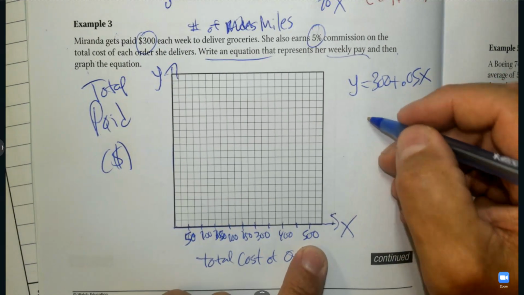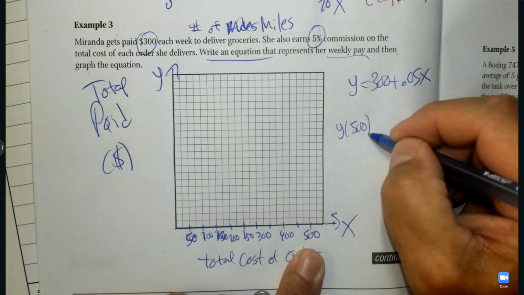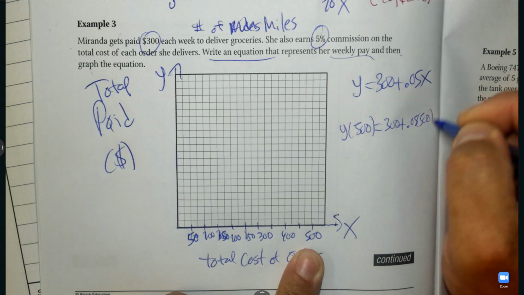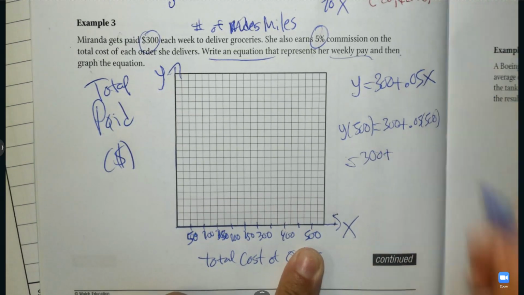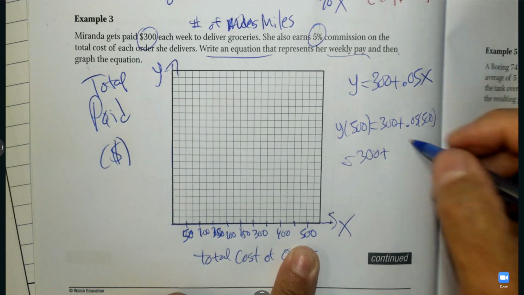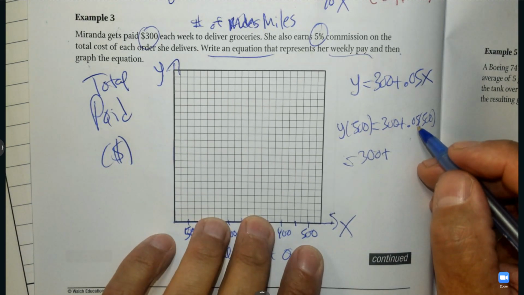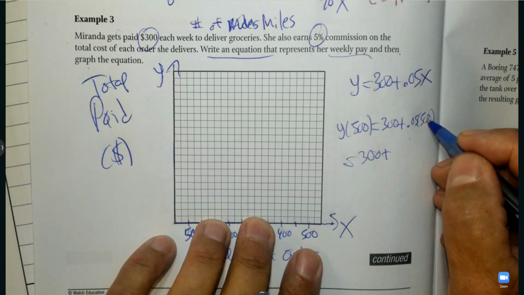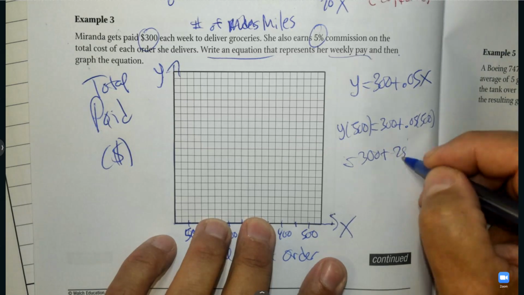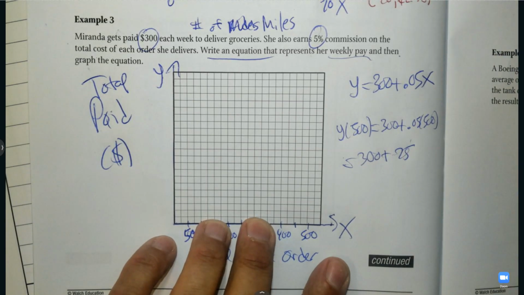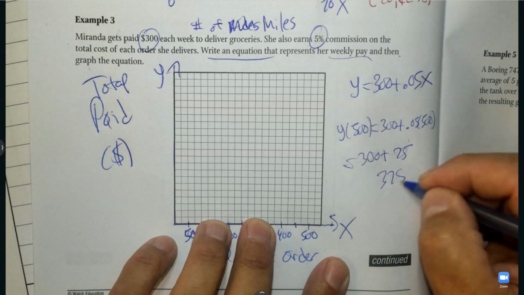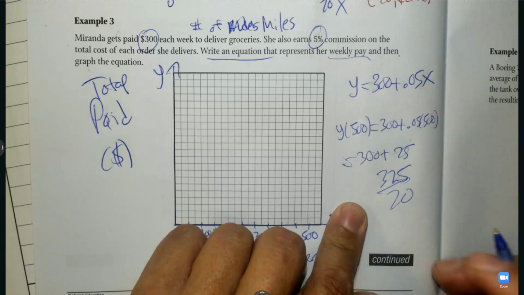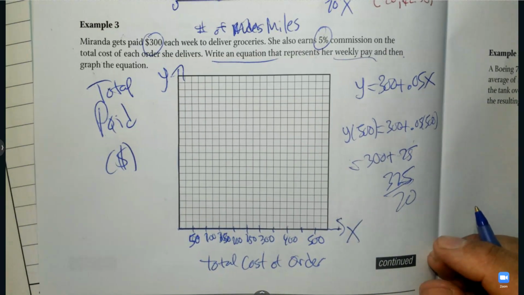$500. So if I plug in 500, I can do this. 0.05 times 500. So we have 300. How would I do this? Well, I know what 5 times 5 is. That's 25. And if I move the decimal, the 0.05 and the 2 zeros, the whole thing is actually going to cost $25. That's 5% of 500, 5 times 5. So how much she gets paid at the very end is $325. So if I divide by 20, $20 is going to be a pretty good scale to use here on the y.